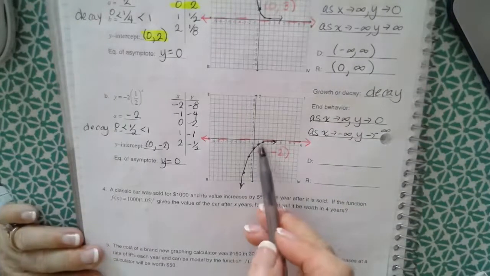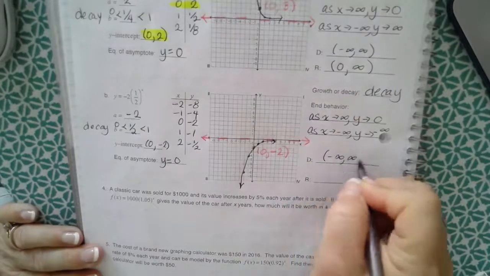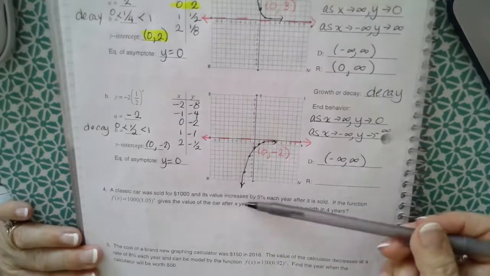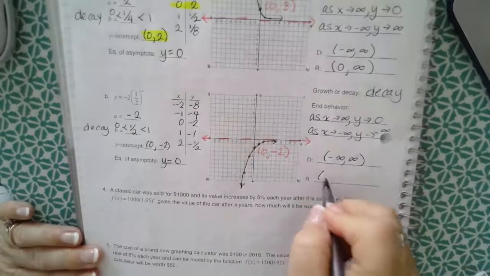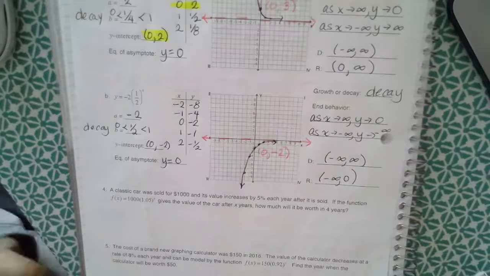And then our domain, can we have all x's? Definitely, so -infinity to infinity. And our range, is it starting down, which means -infinity. Where does it end? 0. And it doesn't ever hit 0, so it's a parentheses.